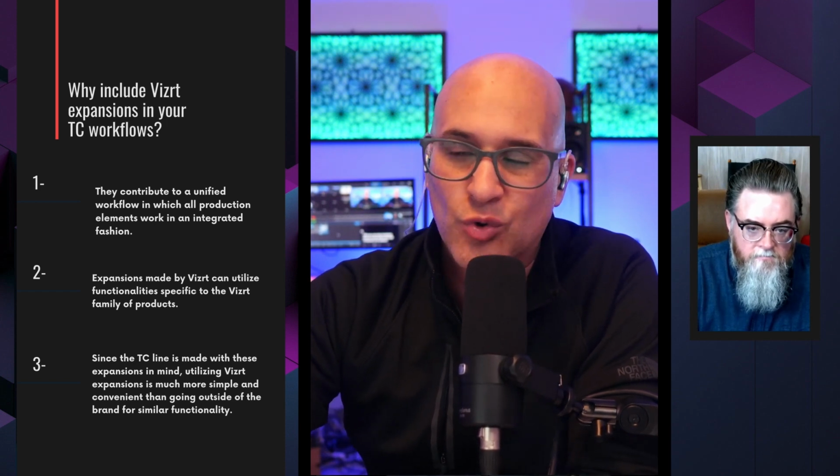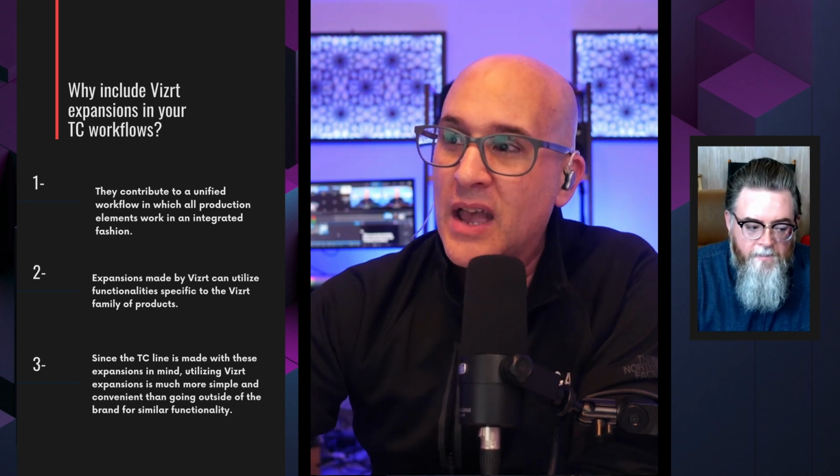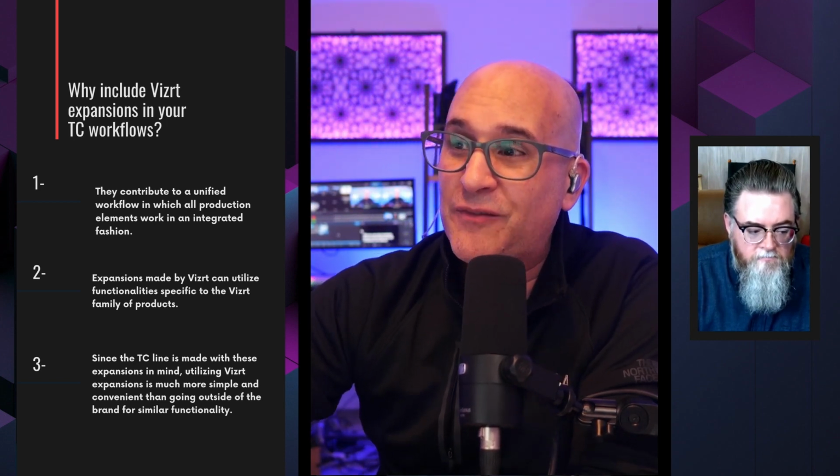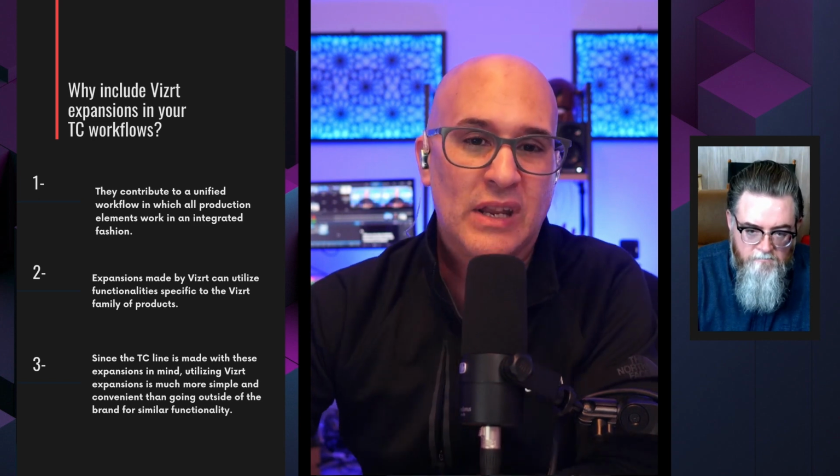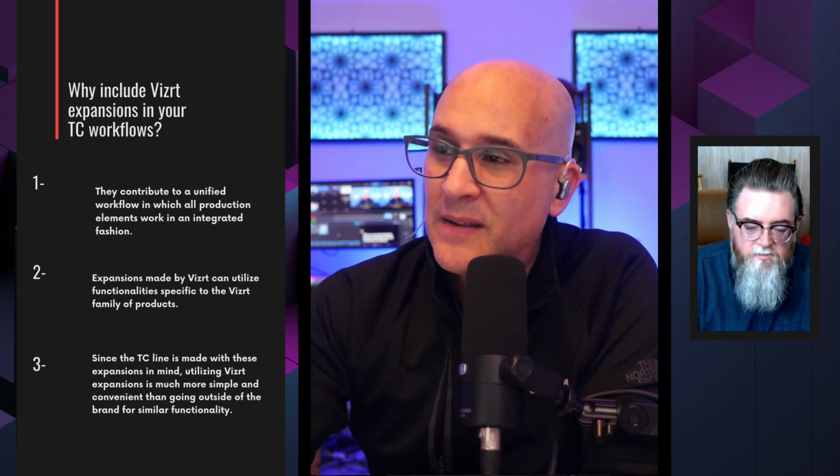And just building a more integrated, tight solution with the control surfaces and the other pieces. Expansions made by Vizrt can utilize functionality specific to the family of products. There are features in Flex Panel, in FlowX, all these things that again are designed to work with the TriCaster to enable more functionality and better ease of use. Right. It simplifies the ecosystem and the workflow.